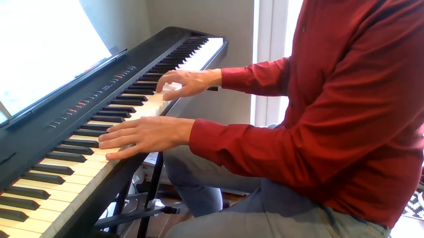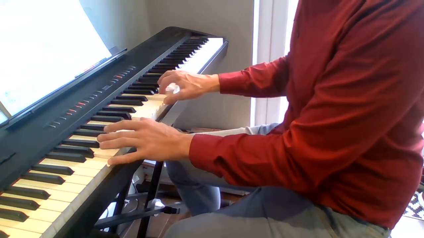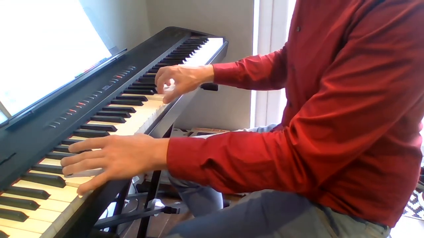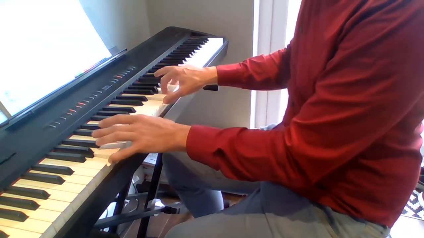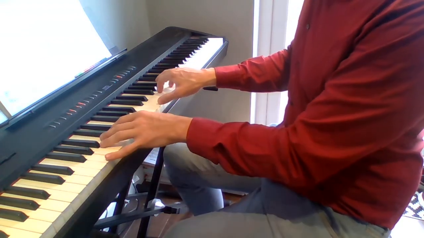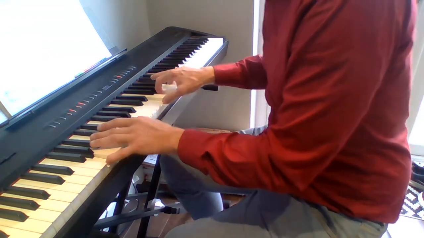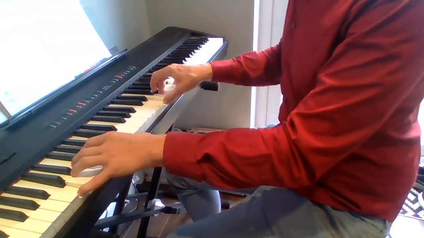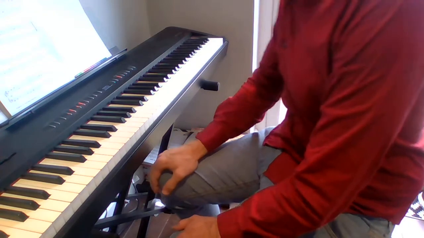Listen to how it sounds now if I do the same, but I turn the 5 chord into a 5-7. I'll play those one more time. So 1C51, 1C5-7-1. It's a really subtle difference.